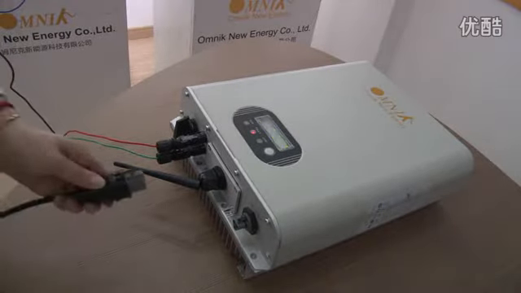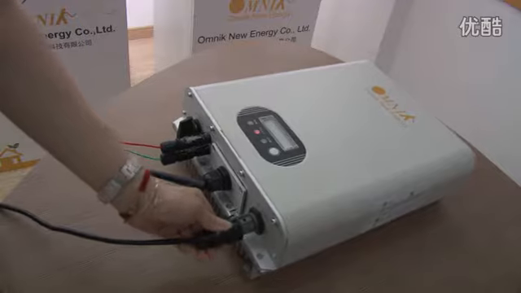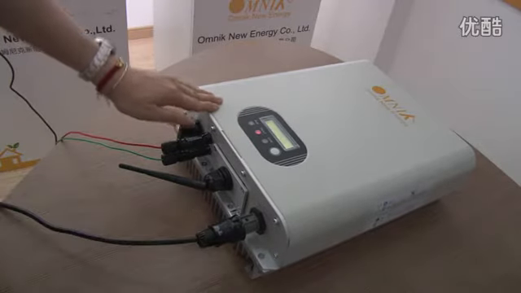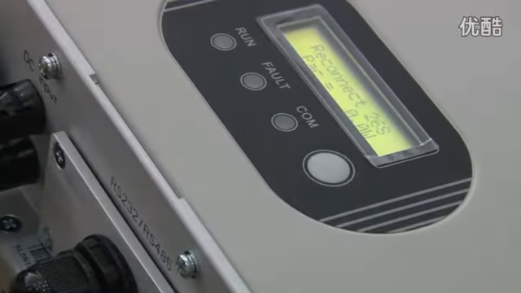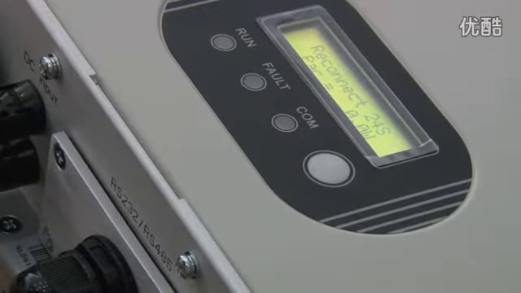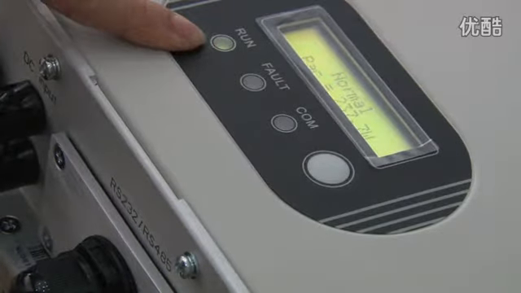Now you can connect your AC cable. The inverter goes into countdown. When the green light's on, your inverter is working properly.